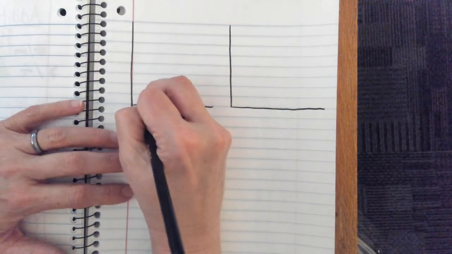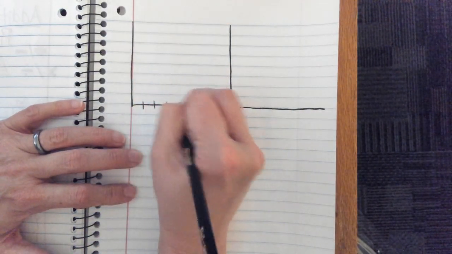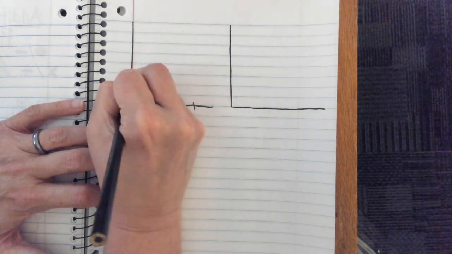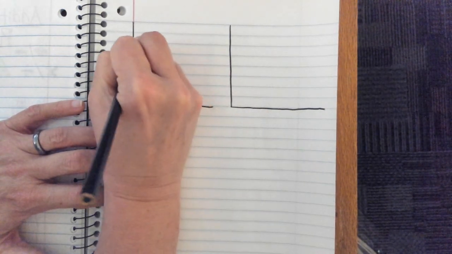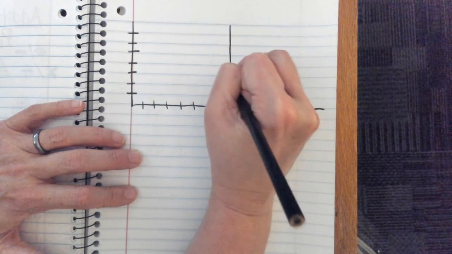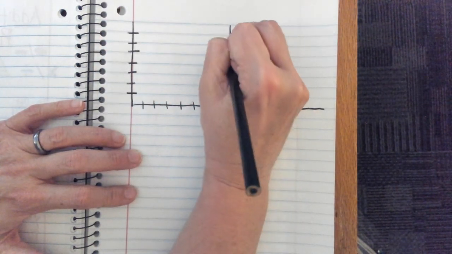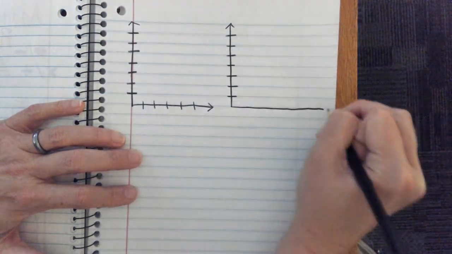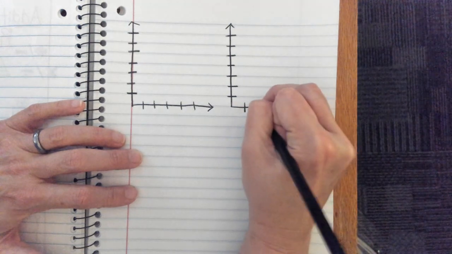Okay, and I'm going to give myself some lines. I'm drawing myself a little bit of a coordinate plane here, and I'm spacing out the lines, and then these axes keep going in any direction, okay.